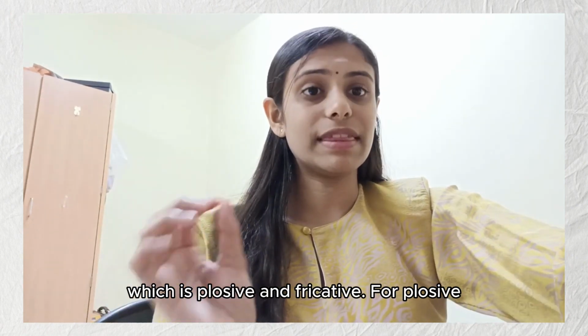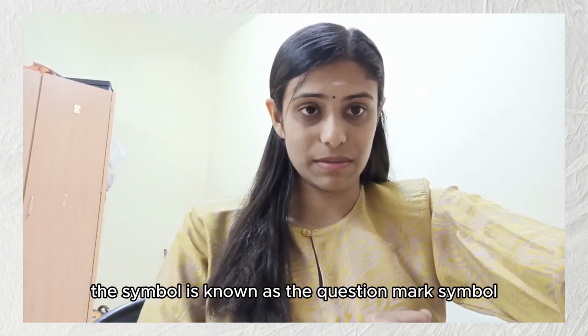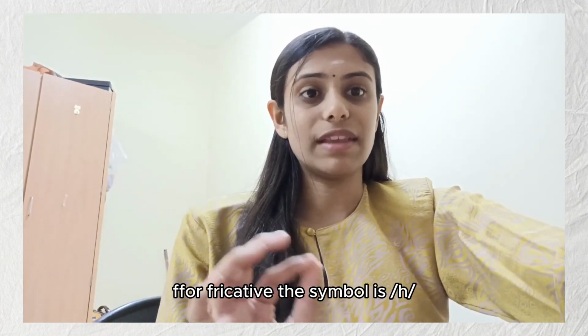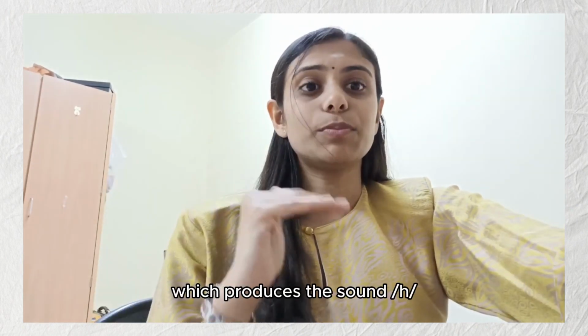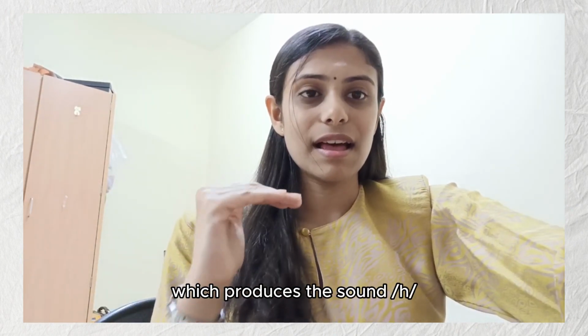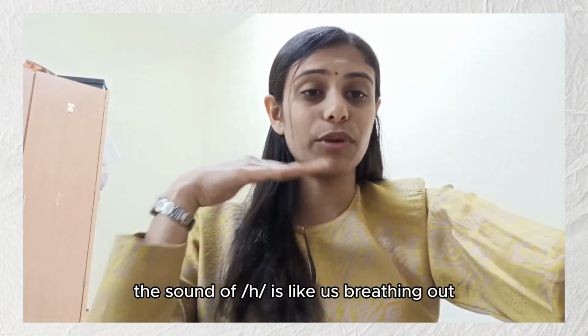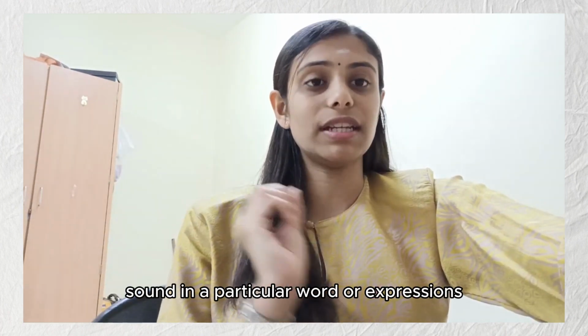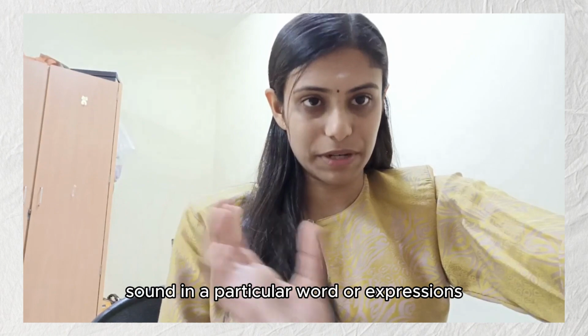For plosive, the symbol is the question mark symbol, which is also known as the glottal stop. For fricative, the symbol is H, which produces the sound h, h. The sound of H is like us breathing out. For the glottal stop, it produces a variation of the T sound in particular words or expressions.